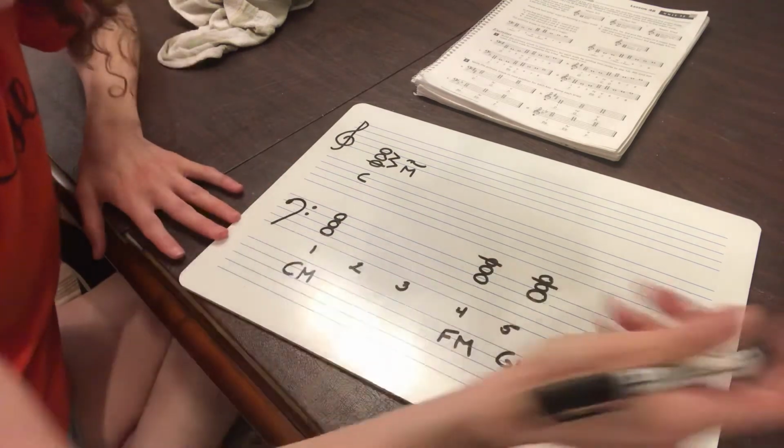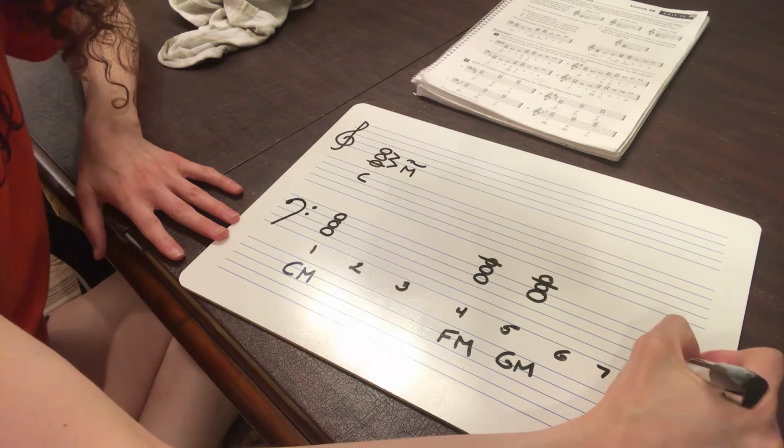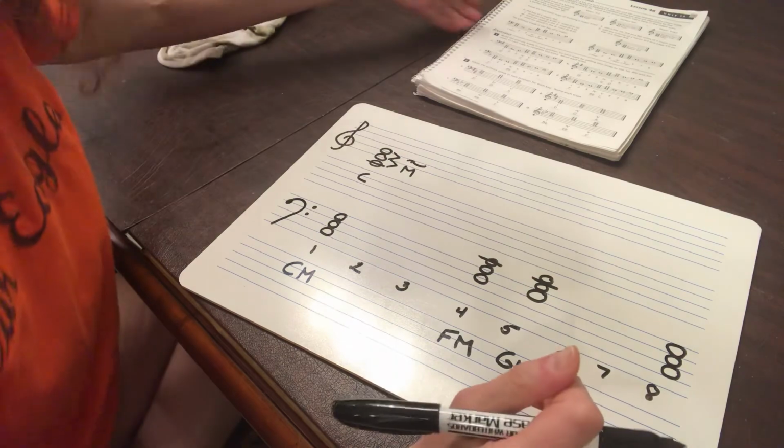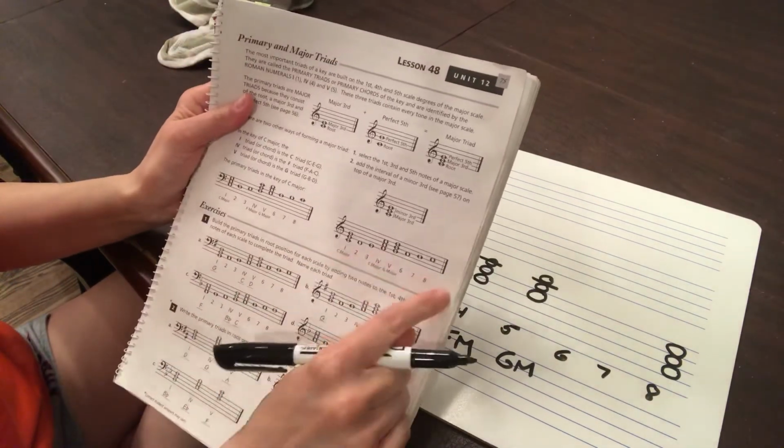Now, when I was in school, we would also do this one again, and we bring it down the octave. But don't worry about that. You don't have to do that here. So it shows you again the same thing in treble clef.